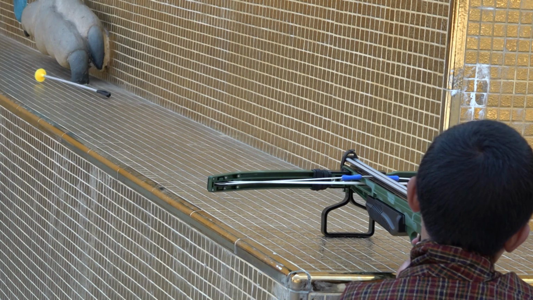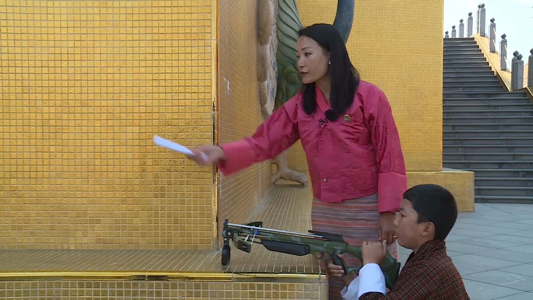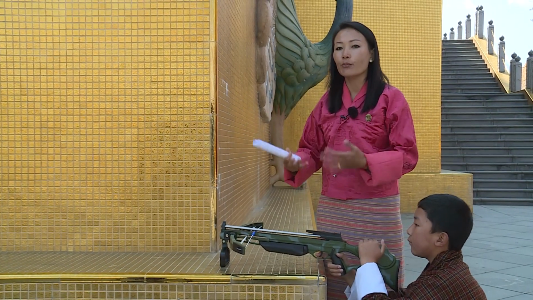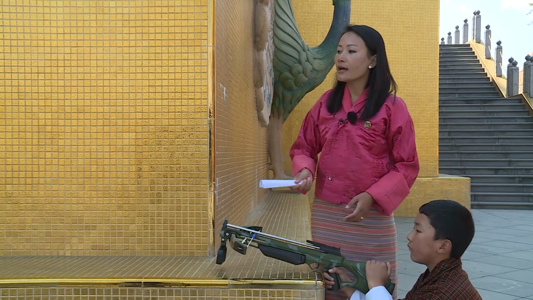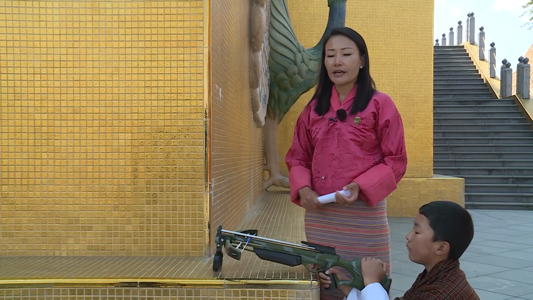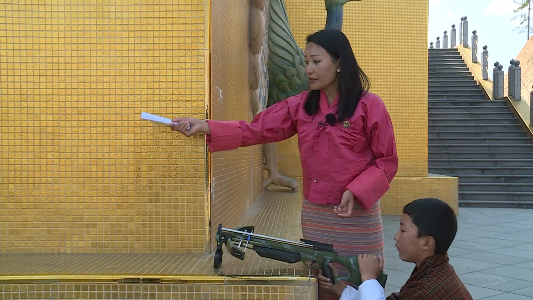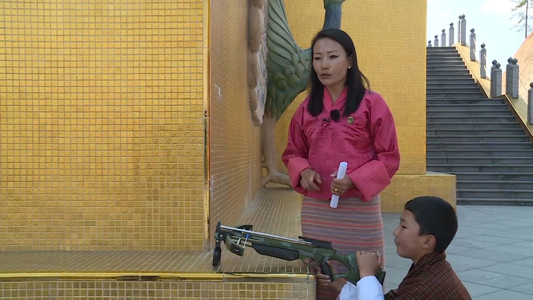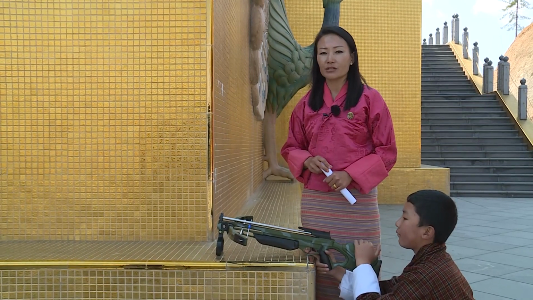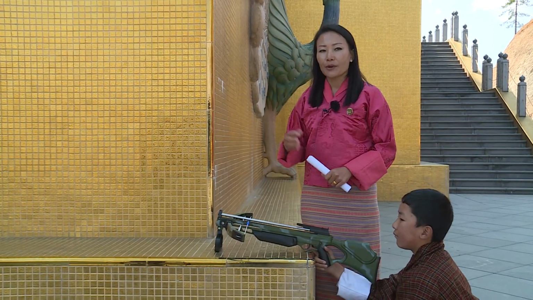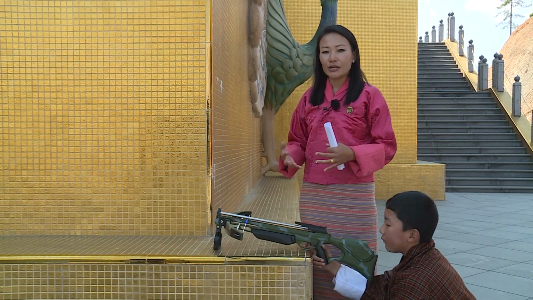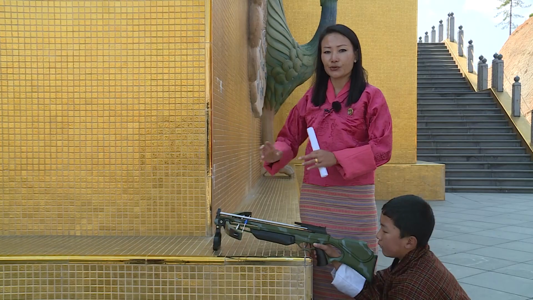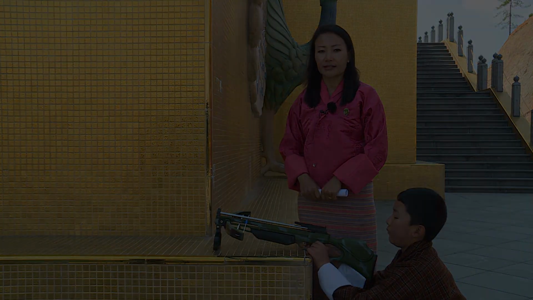Yes. So what you notice here is the arrow, when it was shot from the crossbow, it possessed motion. And that energy due to motion is called kinetic energy. And as you have seen, the kinetic energy of that arrow was able to knock the PET bottle off its place, because any object that is moving has the ability to transfer its energy to another object.